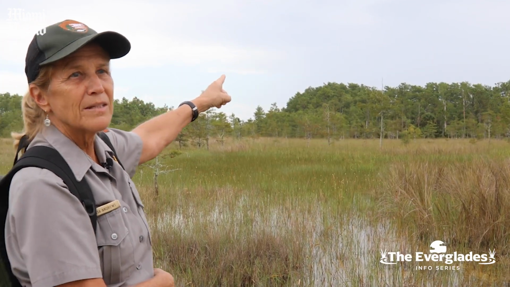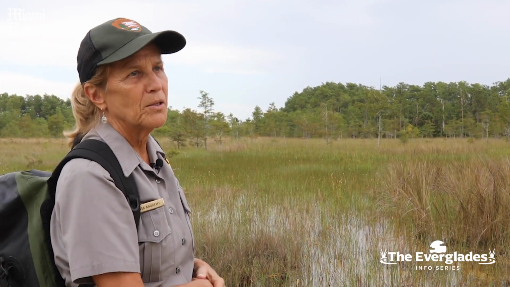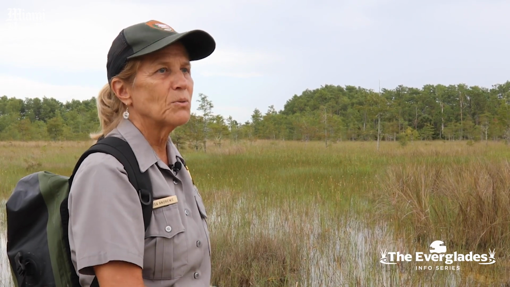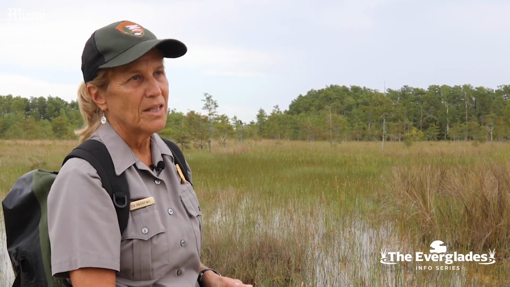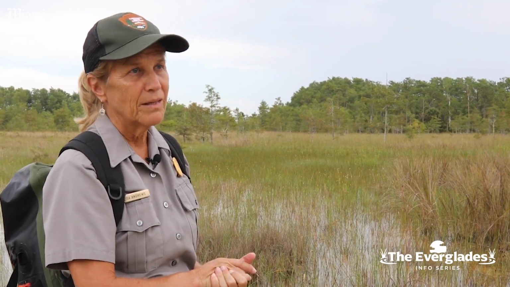The cypress like to be covered, their roots covered with water as long during the season as possible. And there's rich, deep peat soil in the center there, and that's what the cypress grow better with. A lot of people will drive through Big Cypress and they see these cypress domes and they think it's a hill. It's actually the opposite. It's a depression in the limestone, and the trees in the center are taller, giving it that dome appearance.